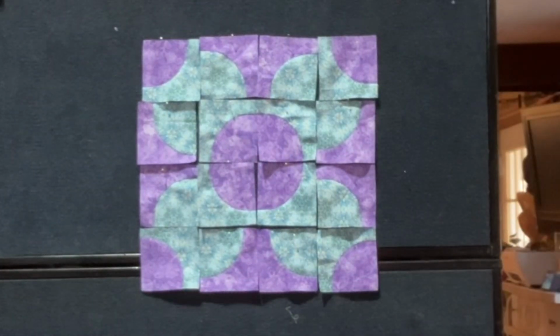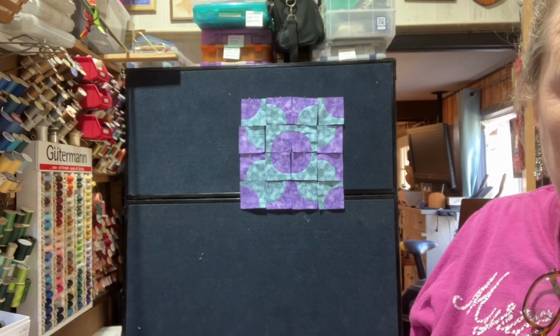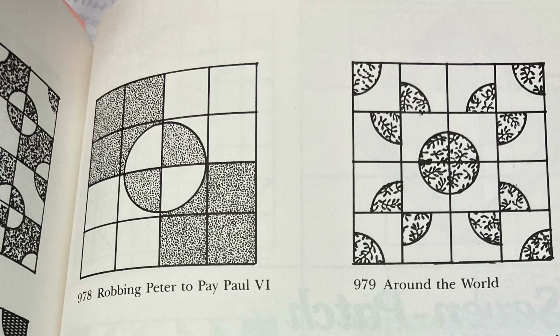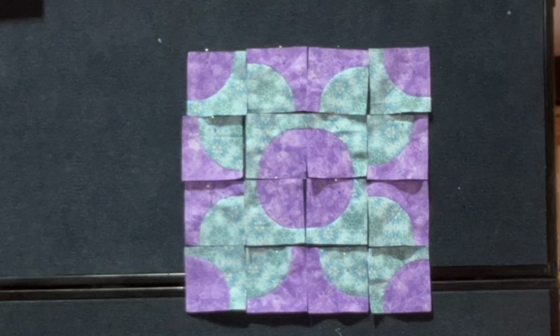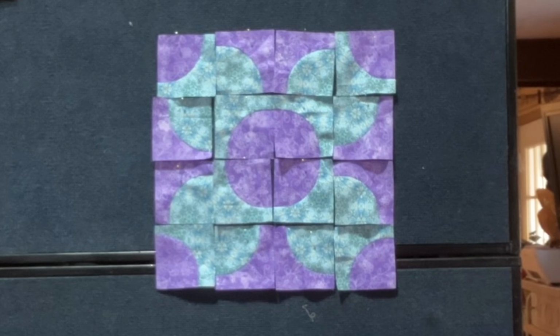I think that's the pattern. Let me look again. Oh no, something is different. Oh, they're all the same. So you can't make the Around the World pattern with that set of blocks because they would all have to be the same corners and cornerstones. Do I have this variation? I don't think I do. But I like it. It looks kind of like a flower, doesn't it?